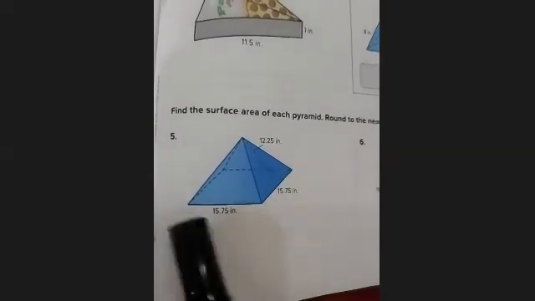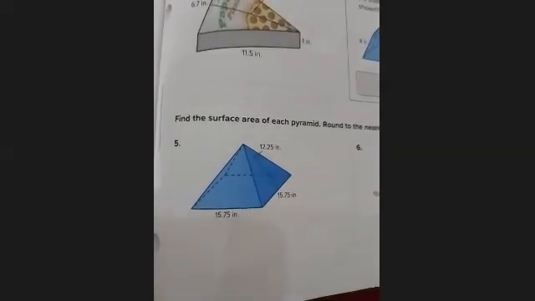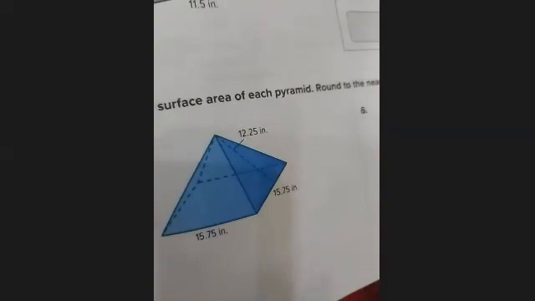Okay, this one, we need to find the surface area, right Yazan? Yes. What do we have here on the floor? We have a square, right? Yes. Square, because the length and the width are the same. What's the area of the square? S multiplied by S, which is here how much? 15.75 multiplied by 15.75. Good. So we can find the area of the square first.